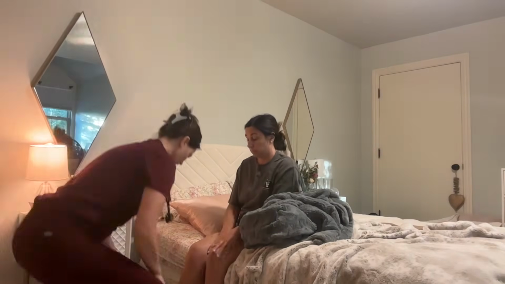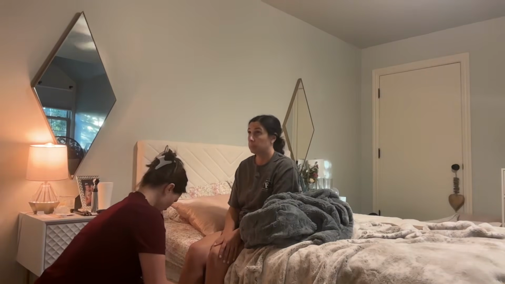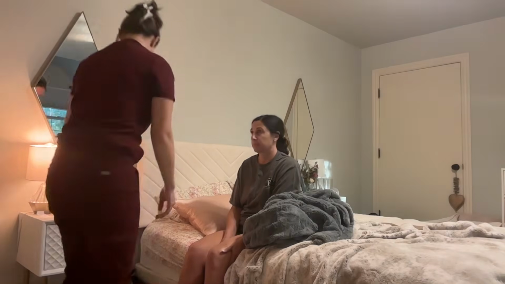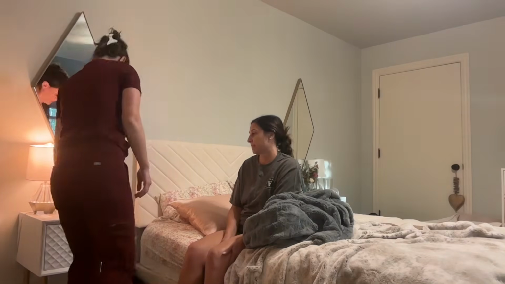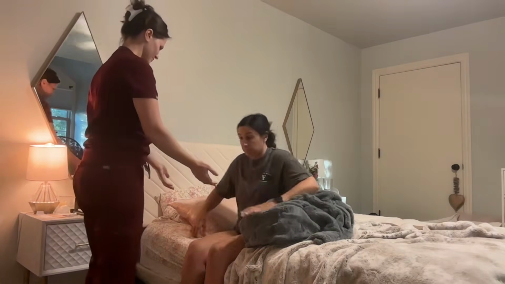And then we're going to assess proprioception. You'll look at the wall and tell me which way I'm moving your toe. Up, down. Up, down. Okay. Next, we are going to have you stand up.